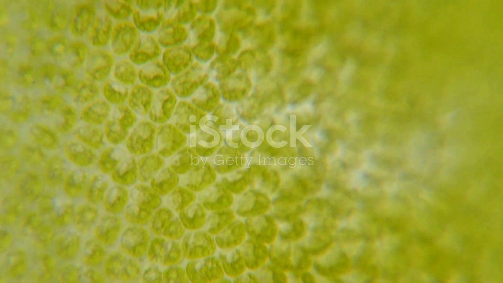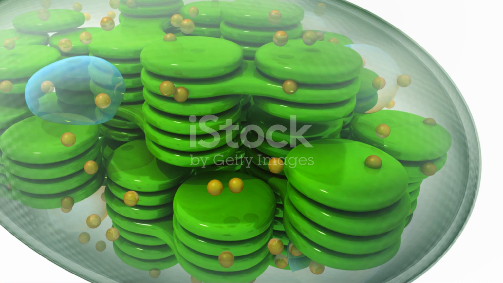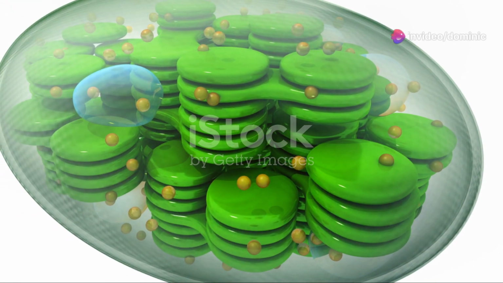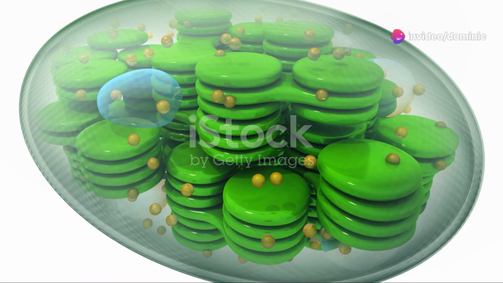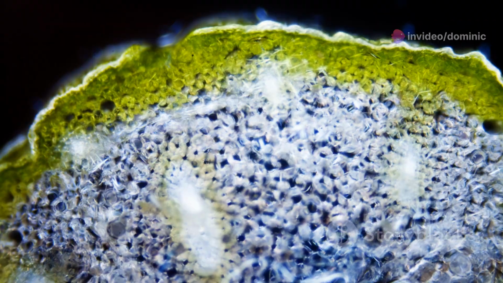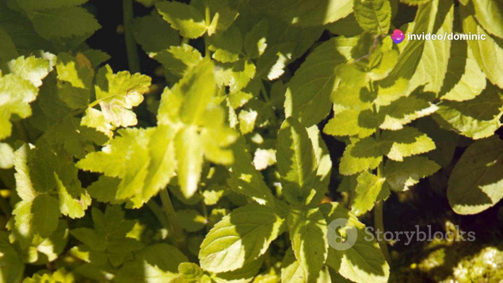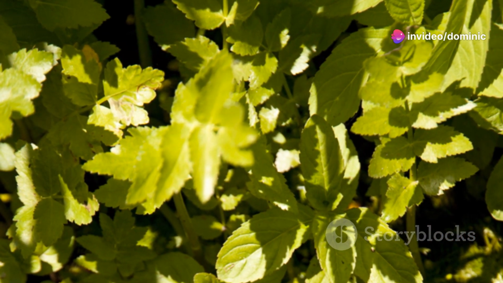Section 6. Chloroplasts, the photosynthetic powerhouses. Chloroplasts are the specialized organelles within plant cells where photosynthesis predominantly occurs. These organelles contain all the necessary components, including chlorophyll, to capture light energy and convert it into chemical energy. Structurally, they are surrounded by a double membrane and contain thylakoids stacked into grana, where light-dependent reactions take place.